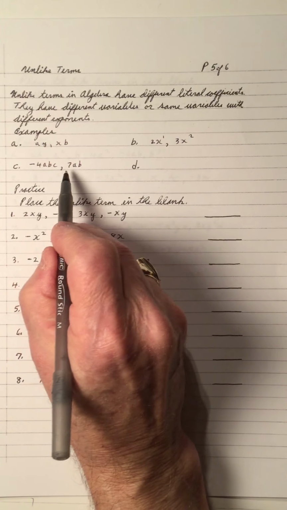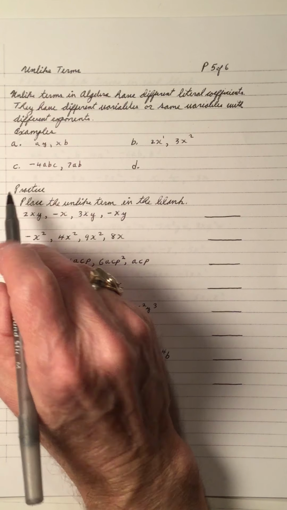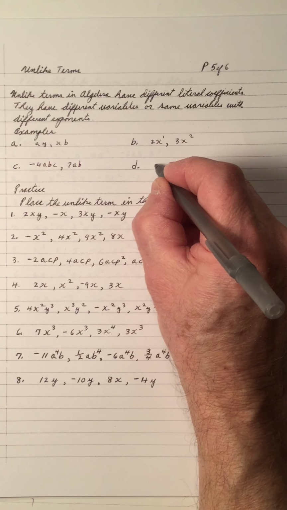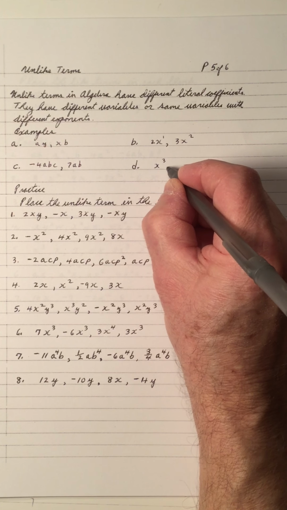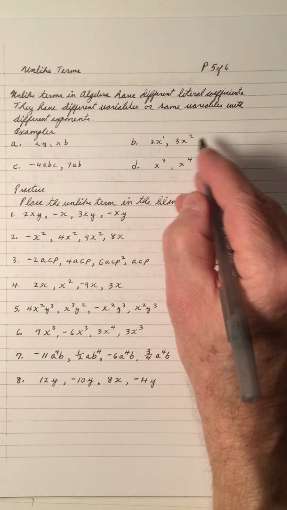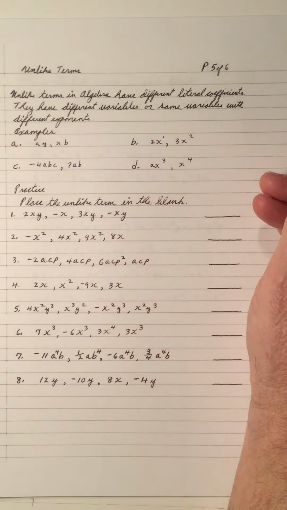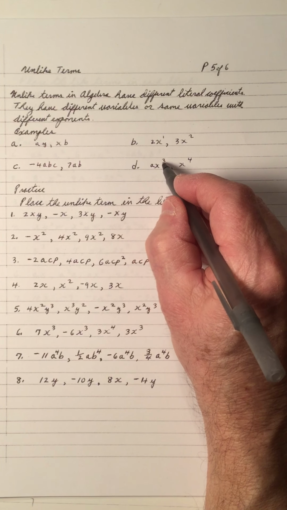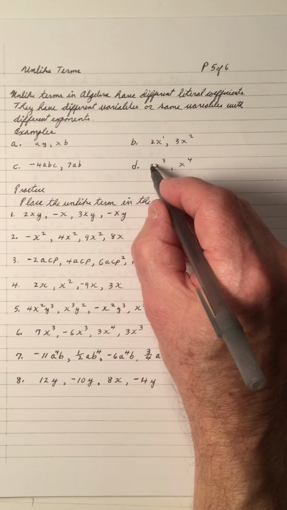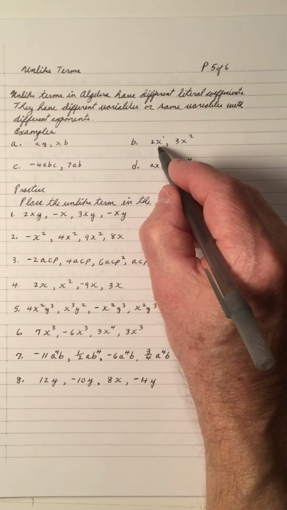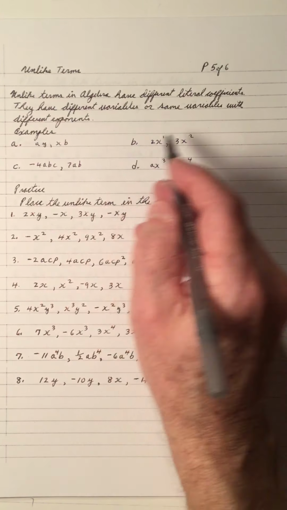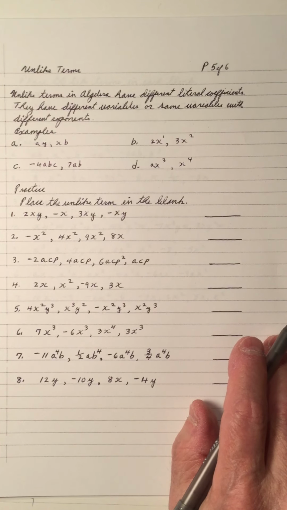Notice they're different variables. So if you have the same exponents, it doesn't make any difference. So you've got x cubed and you've got an x to the 4th. Notice if I put an a on that, they're still different. So a x cubed and x to the 4th are not like, because they have different variables. But if you have the same variable, you have to have the same exponent. So they're not alike.